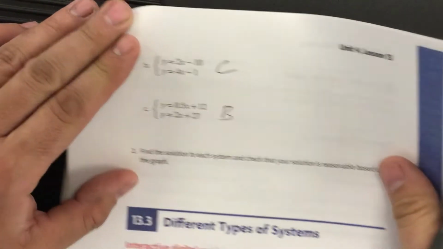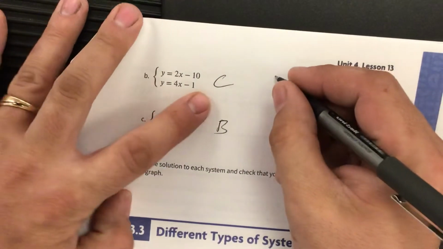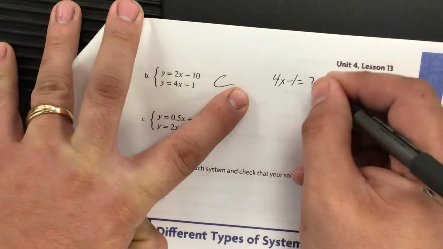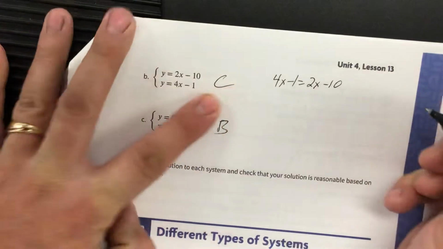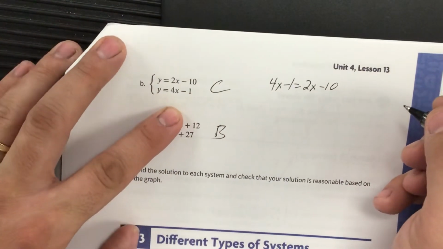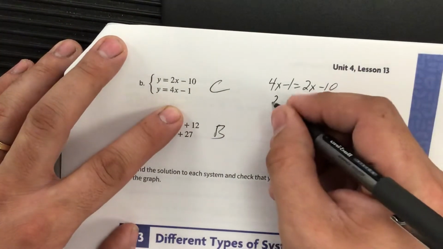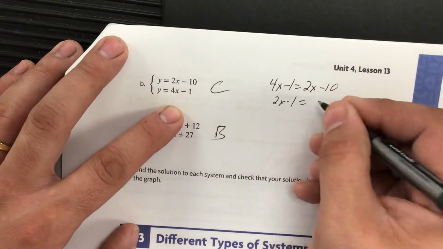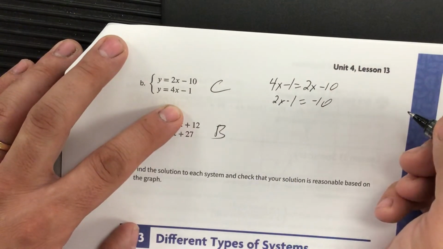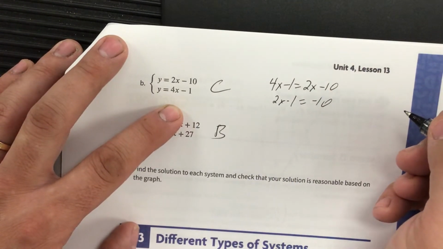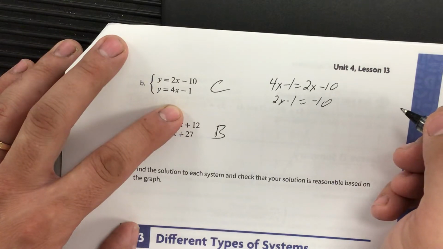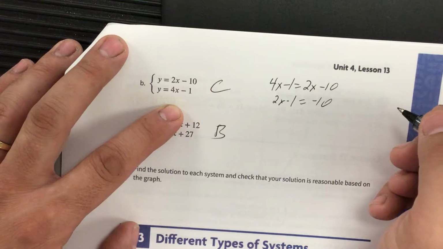Who did B? Almost done. All right, so you put them equal to each other. Sophia, what did you do first? I minus 2x. Okay, and then you got this. Then what'd you do? Are you asking me? Yes. I added 1.